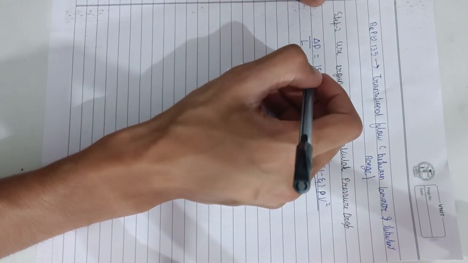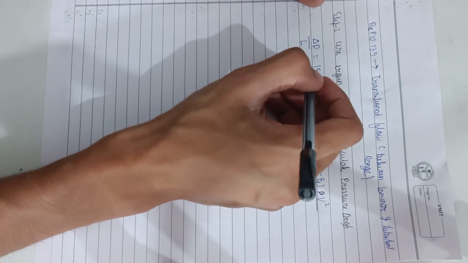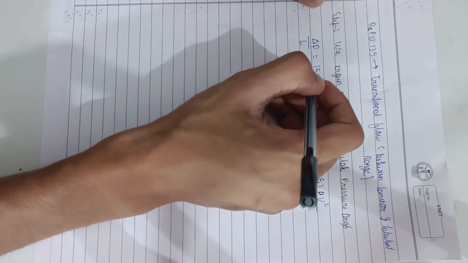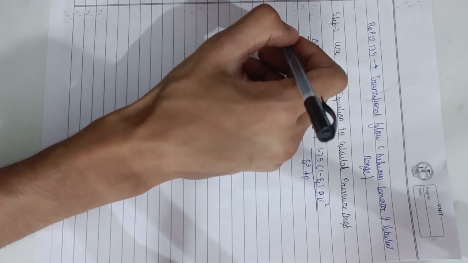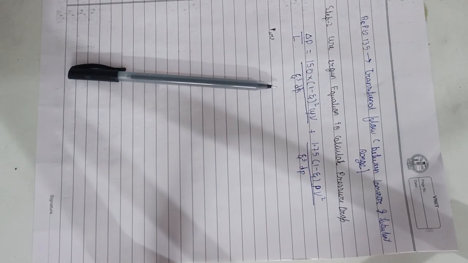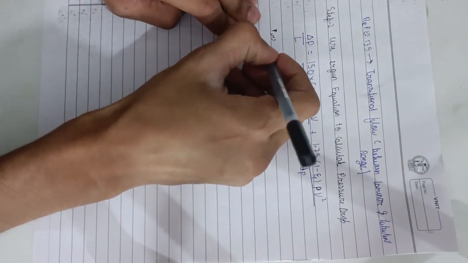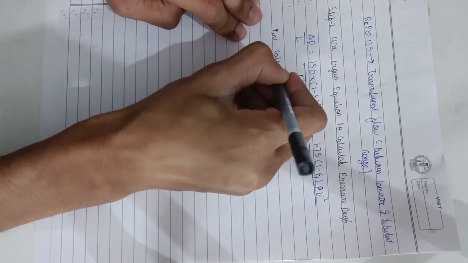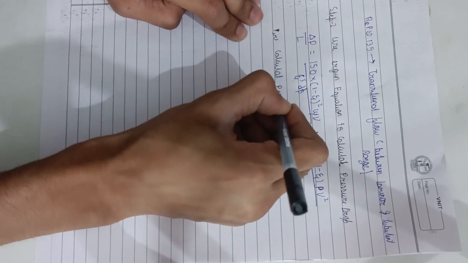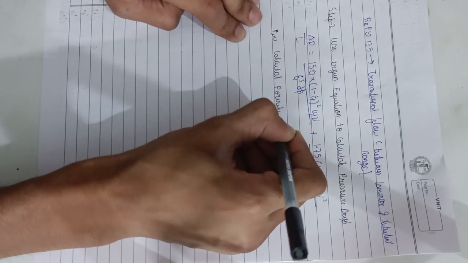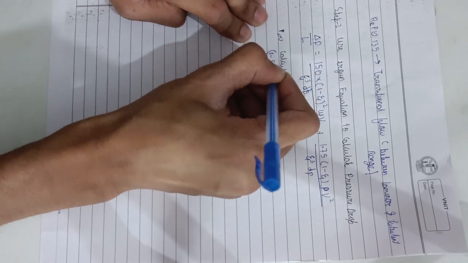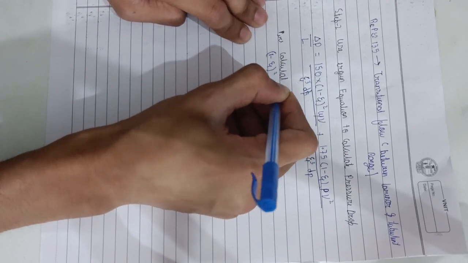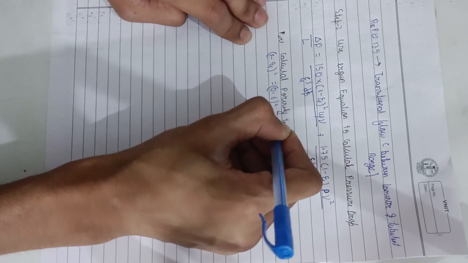First we calculate the porosity terms. 1 minus epsilon whole square is equal to 0.6 square, which is 0.36.